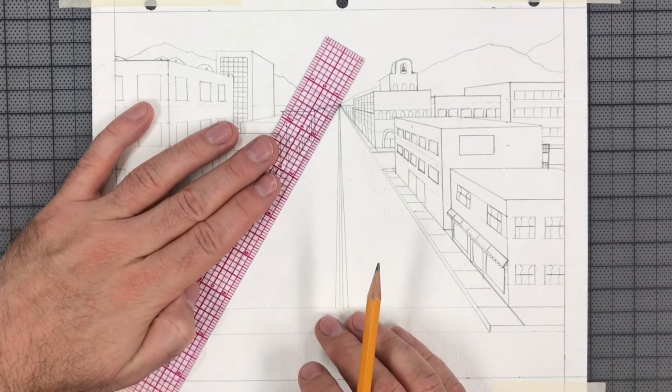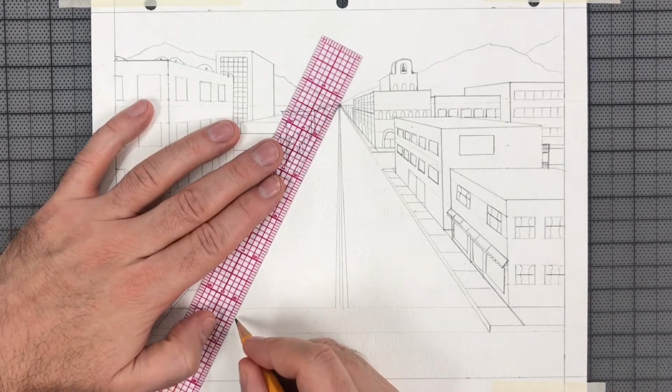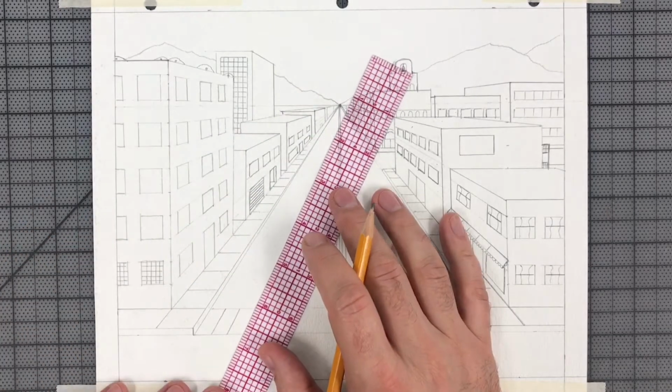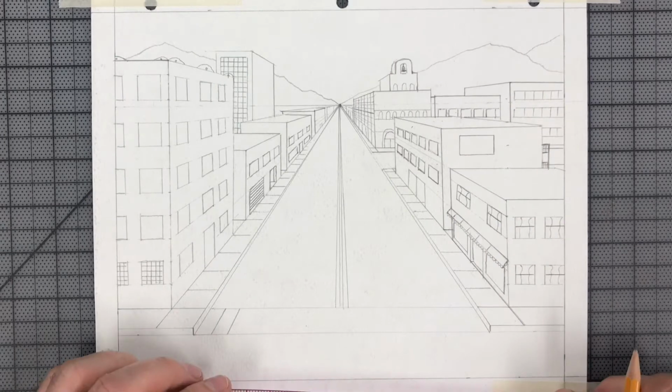Now I'm going to draw a crosswalk. To do this, I'm going to connect two parallel lines that are running horizontally with lines running to the vanishing point.